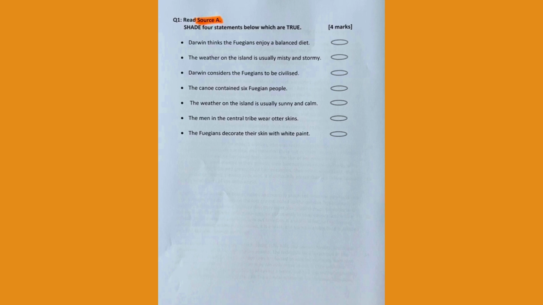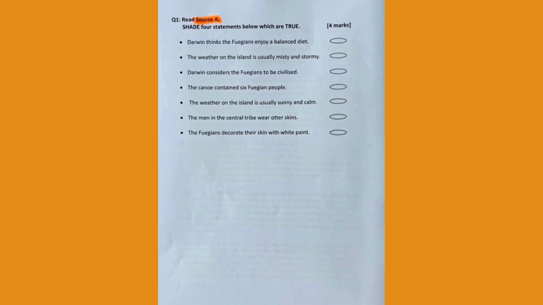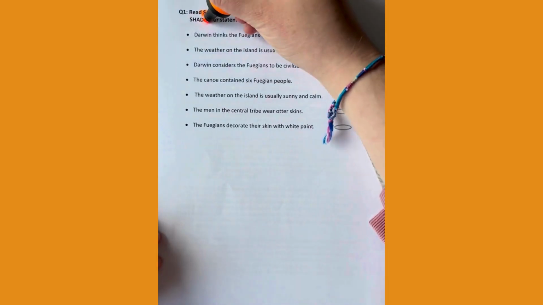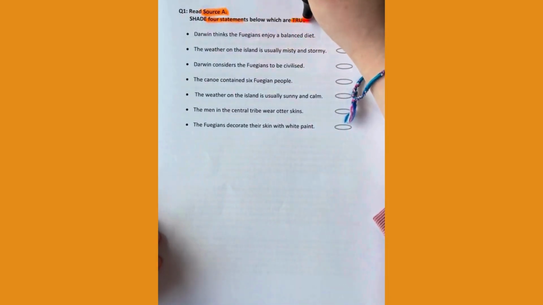In most questions, they will give you a certain amount of lines to look at. If that's the case in the question that you are given, then underline or highlight that and make sure you only look in that section. The way the question looks is like this. They will give you some statements to choose from. You're asked to shade 4 statements that are true.